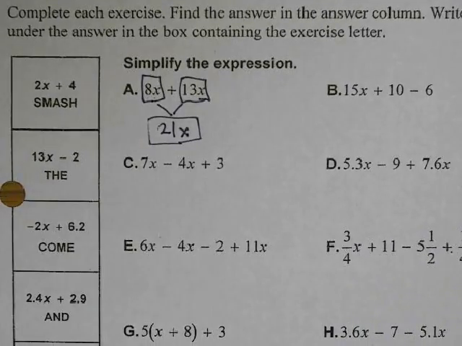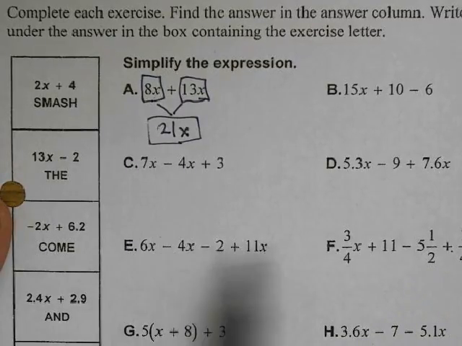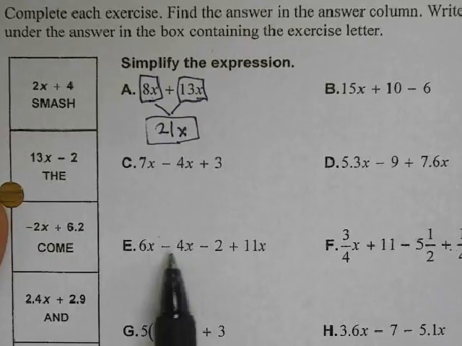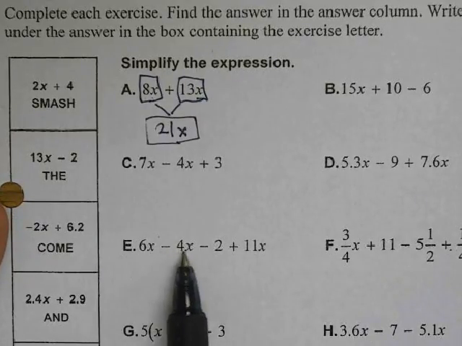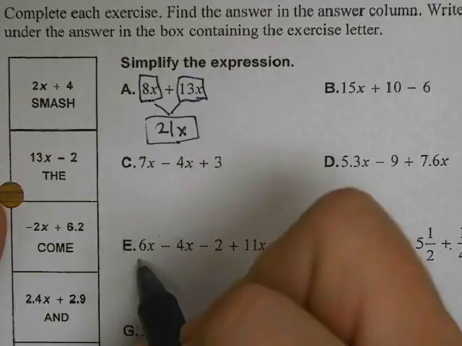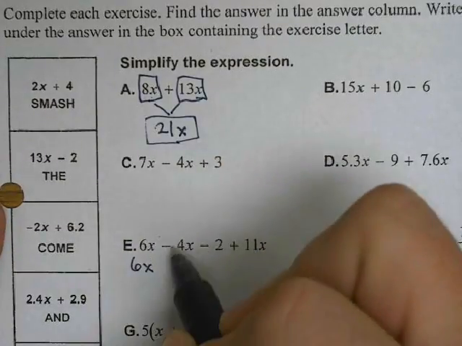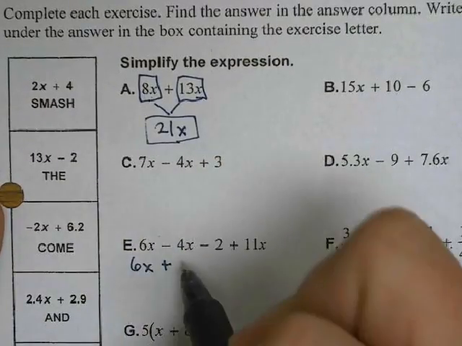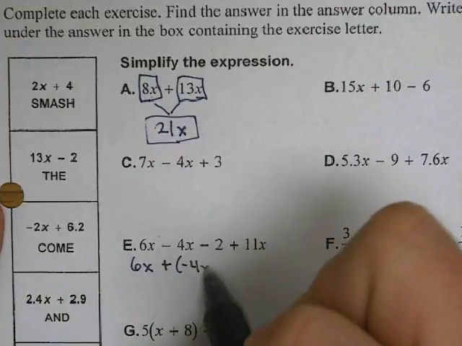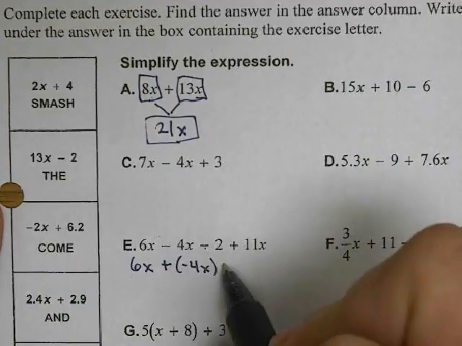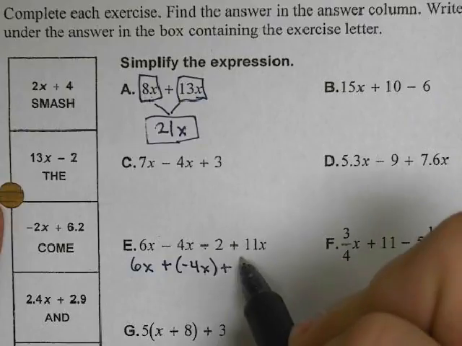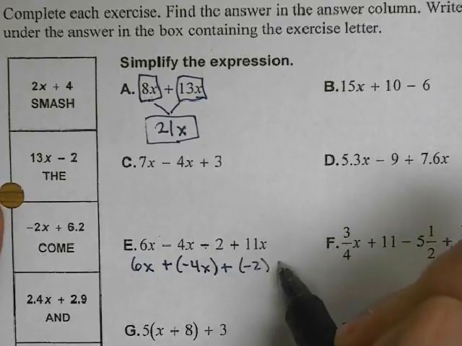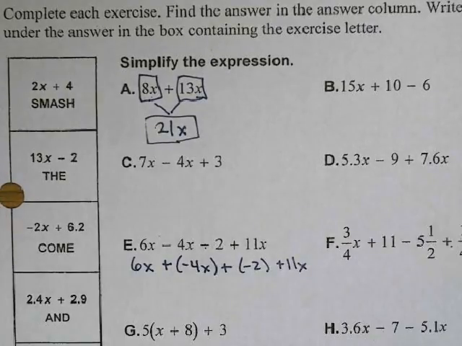Okay, first step, we want to do our keep, change to every single place wherever there's subtraction. So subtraction changes to addition, and the term after the subtraction sign changes. So we'll keep this the same. Subtraction becomes addition. Then we'll have a negative 4x. Subtraction becomes addition, change, negative 2, and then plus 11x.